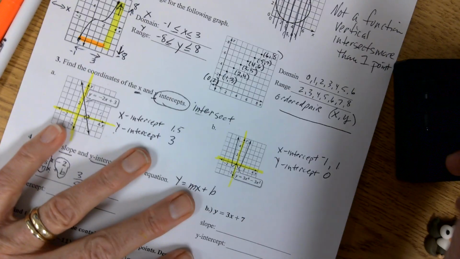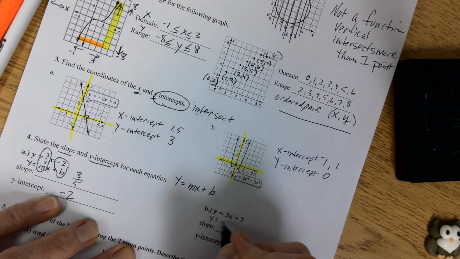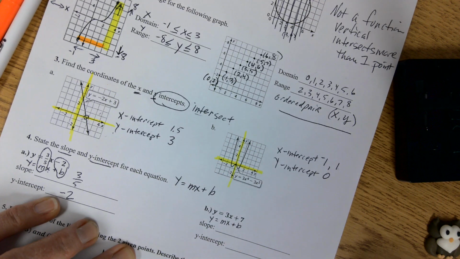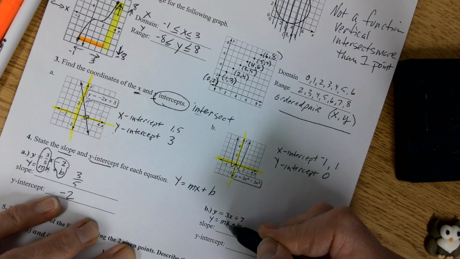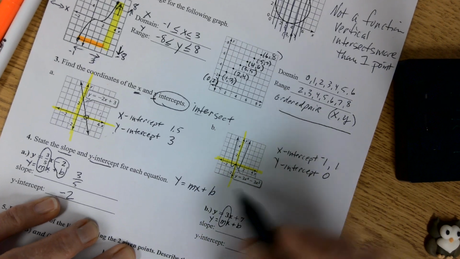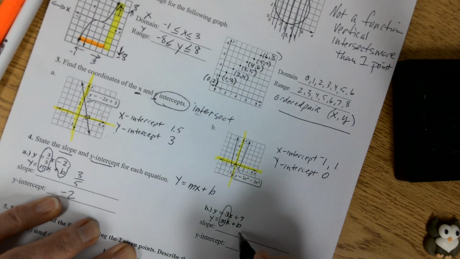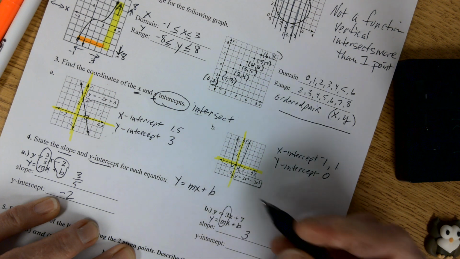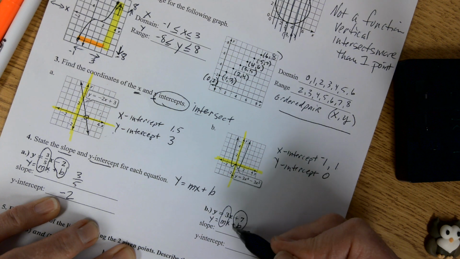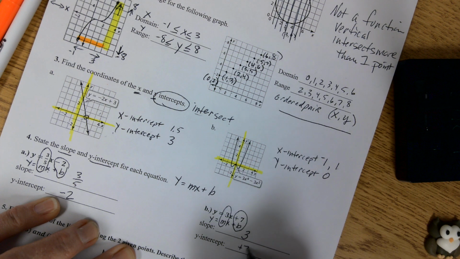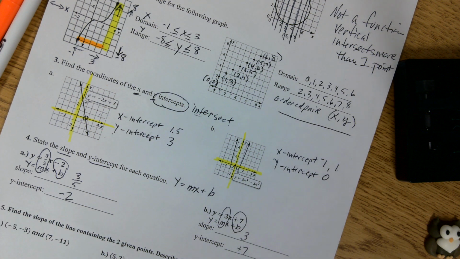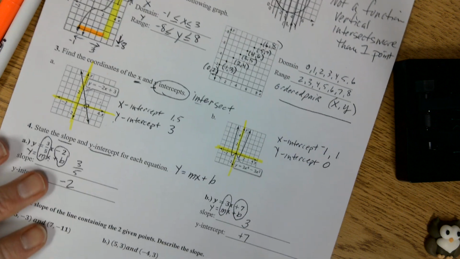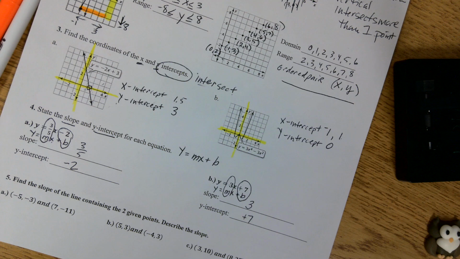Okay? Same thing over here. Y equals mx plus b. My slope is the coefficient of x. My b is +7. You don't have to put the plus. You can just write 7. Oops, right there. +7. Sorry.